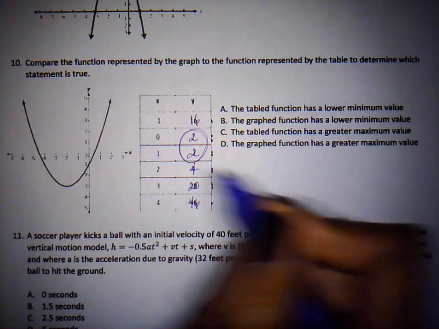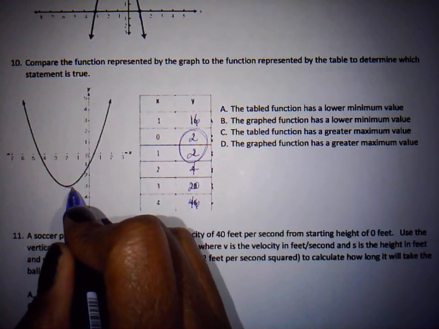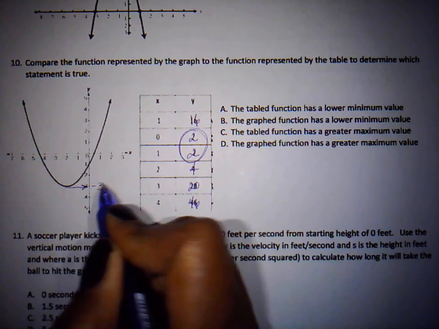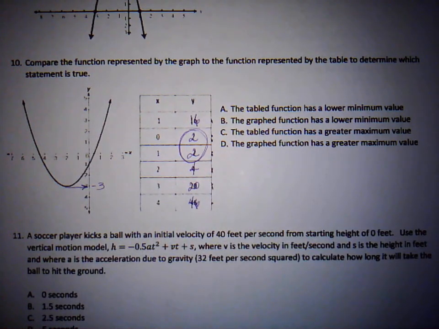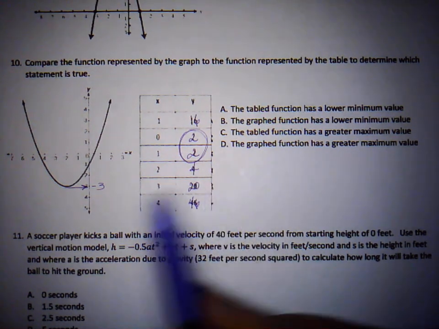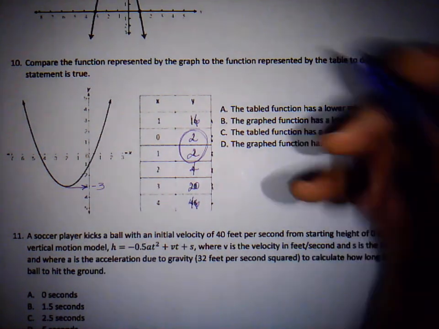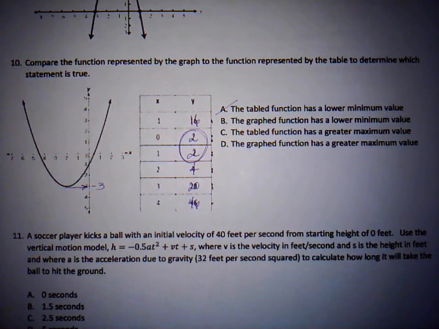What's the minimum value for our graphed function? That's a -3, right? So which one has a lower minimum value? The table or the graph? The graph. So goodbye, answer choice A.